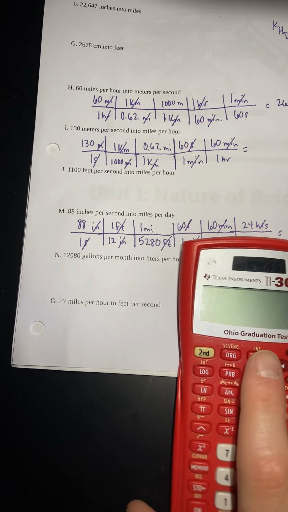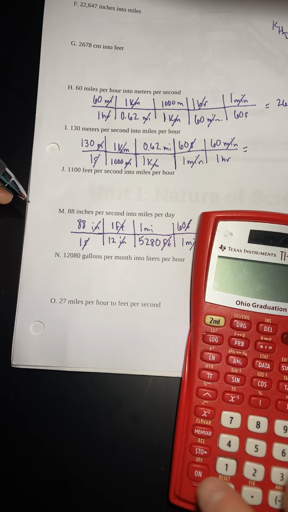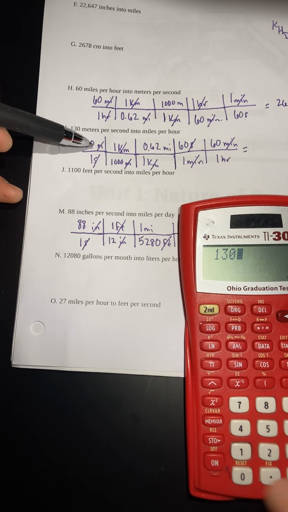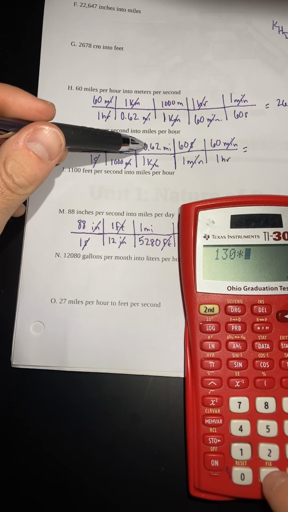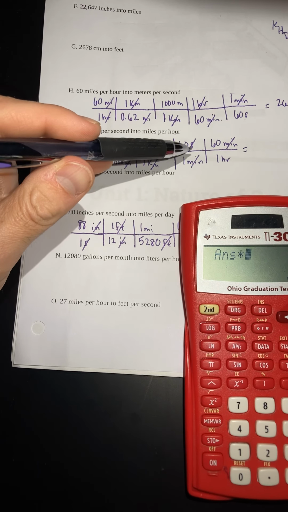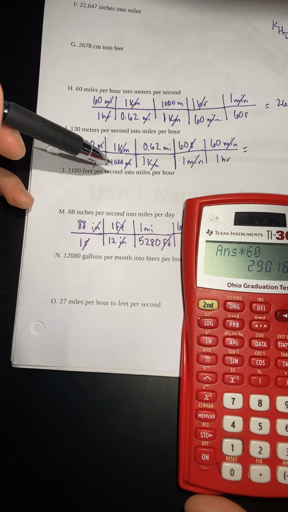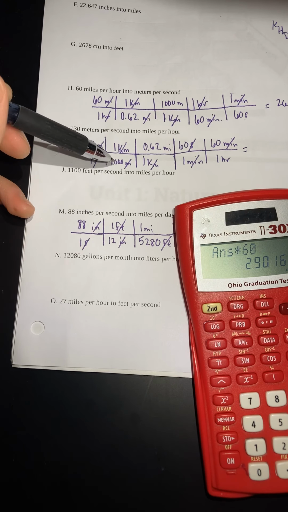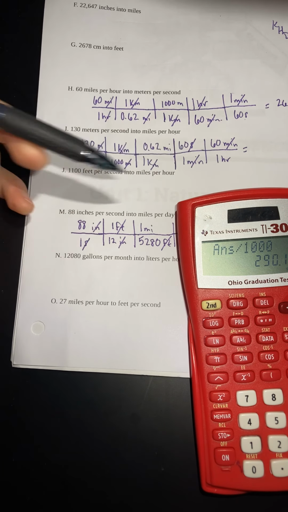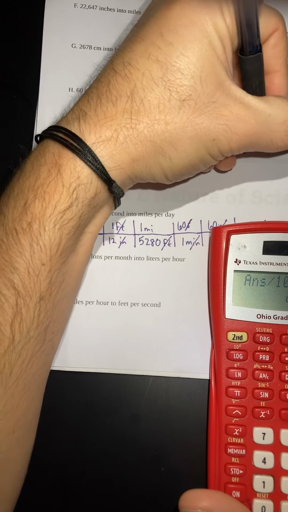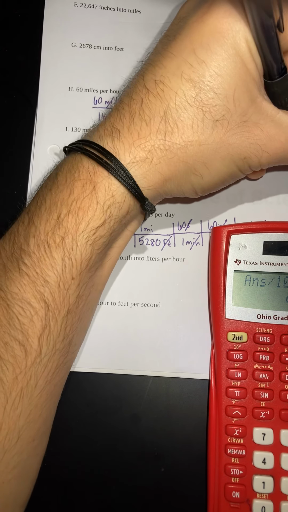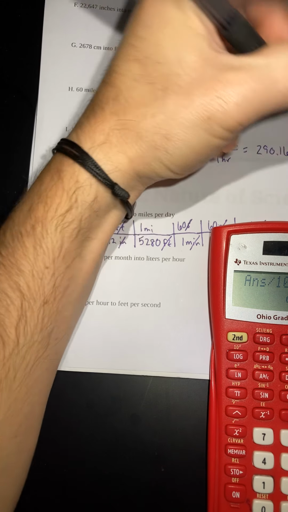All right, now we can go ahead and do our math. So when we plug this in, we have 130 times 1 times 0.62 times 60 times 60. And then we divide that by 1, divide that by 1,000, and then divide it by 1, divide it by 1, divide it by 1. Okay? So you end up with 290.16 miles per hour.